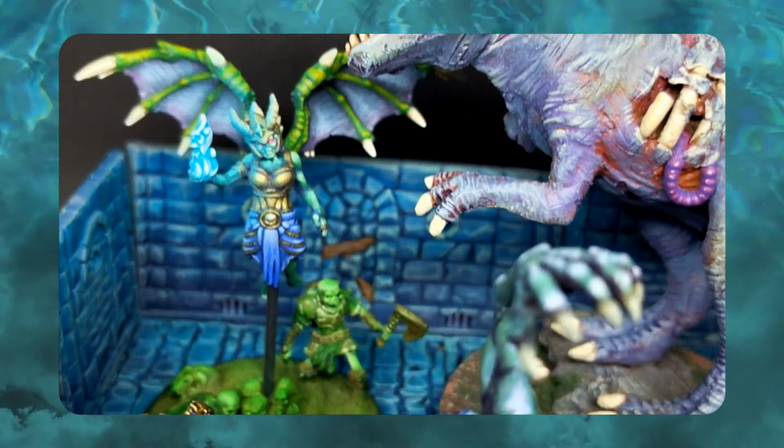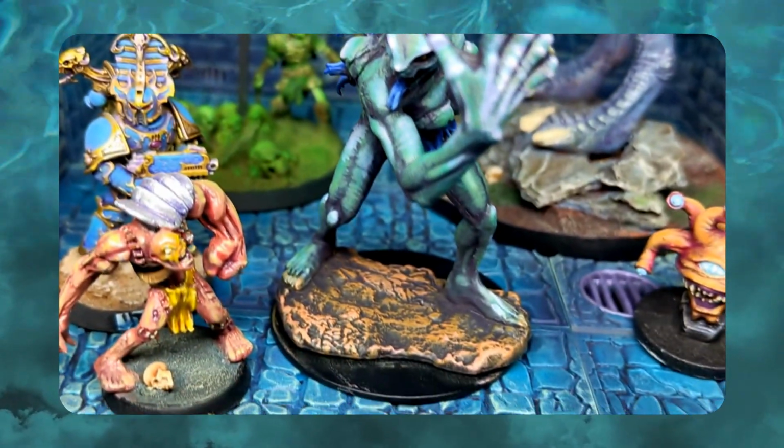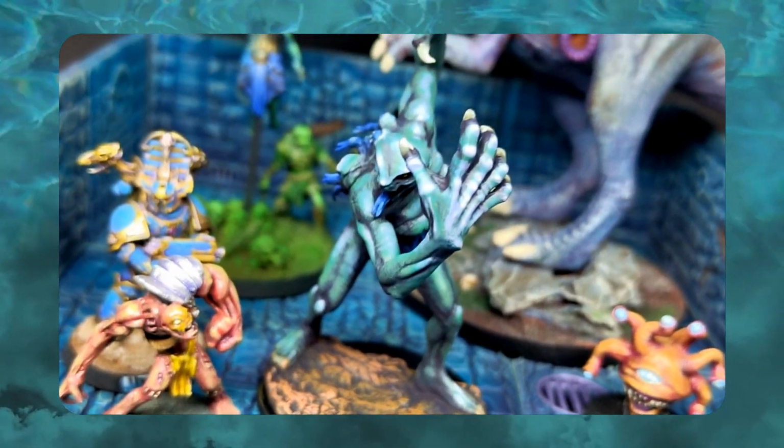Painting is hard. Painting interesting colors is even harder. In this video I'm going to show you how to make your mini shading and highlights look dynamic with a technique you may already be using and just haven't noticed.